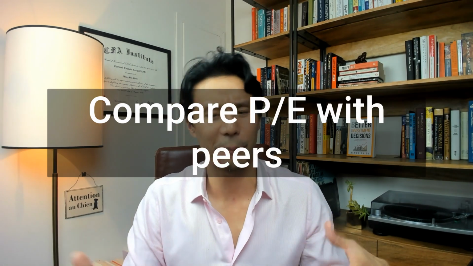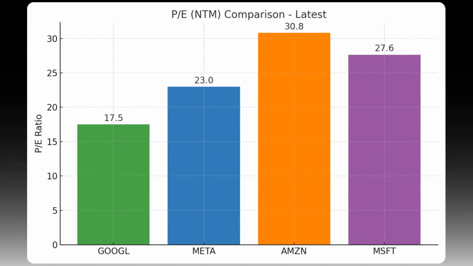The second is to compare with its peers. Say we look at the PEs of large internet tech companies like Meta, which is 23 times, Amazon is 31 times, and Microsoft is 27 times. So Google's 18 times PE multiple is also cheap versus its peers. That's like comparing clothing brands of one item side by side to see which is cheapest. So once you use the right comparisons, then the multiple can tell you if it's cheap or expensive.